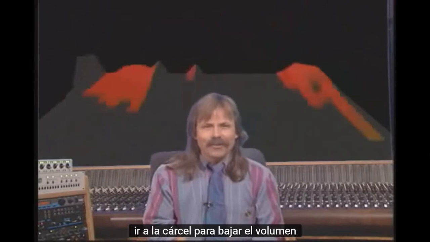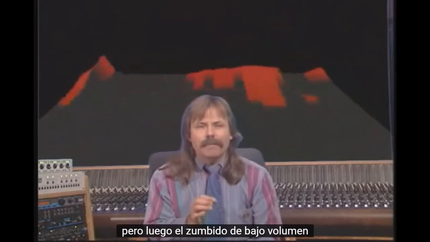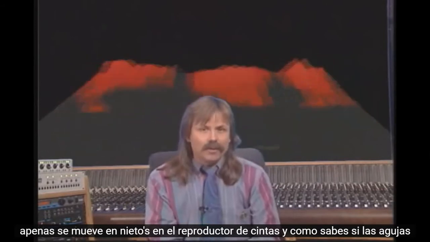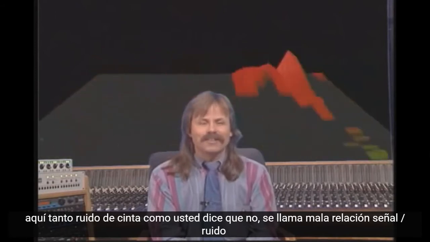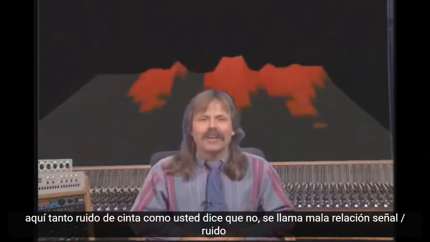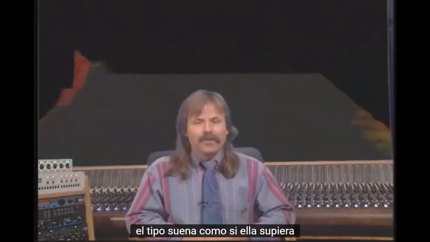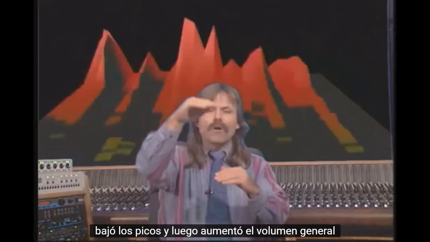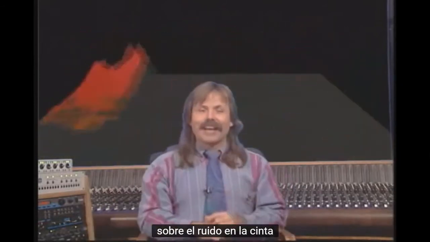So, you turn the volume down. But then, the low volume humming barely moves the needles on the tape player. And as you know, if the needles barely move, you hear as much tape noise as you do signal. It's called a bad signal-to-noise ratio, and it kind of sounds like shh. So, you turn down the peaks and then raise the overall volume above the noise on the tape, getting less hiss.